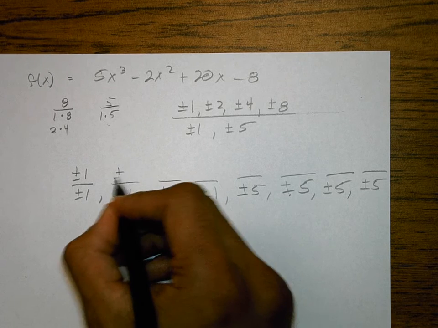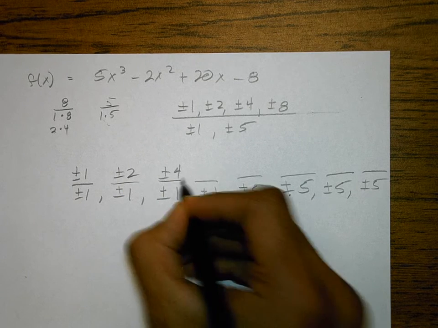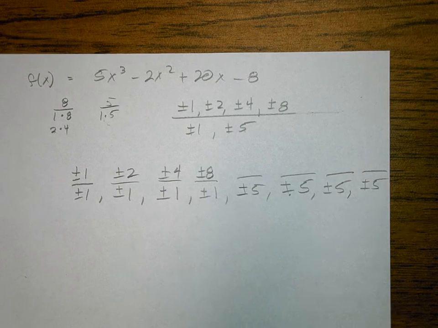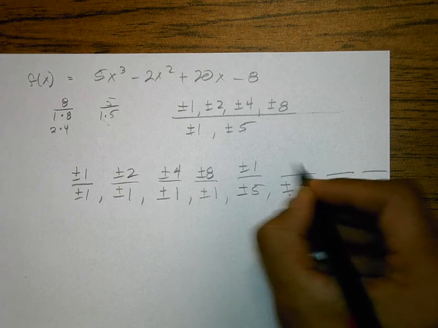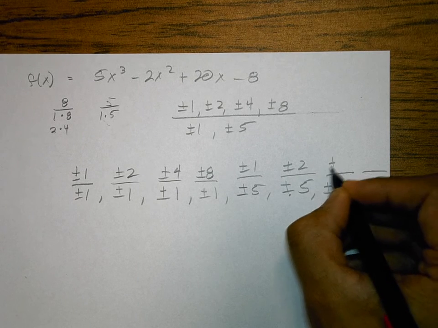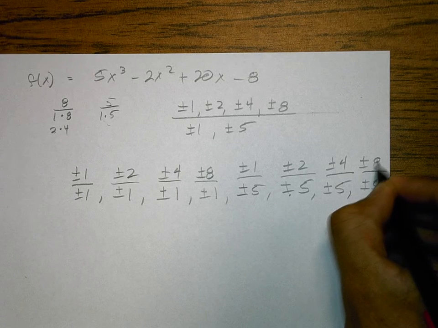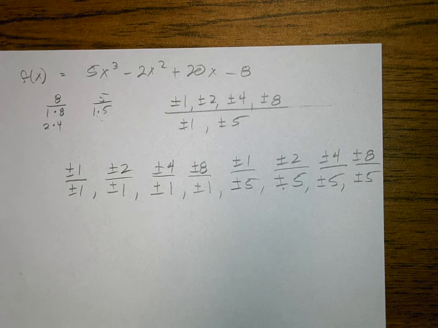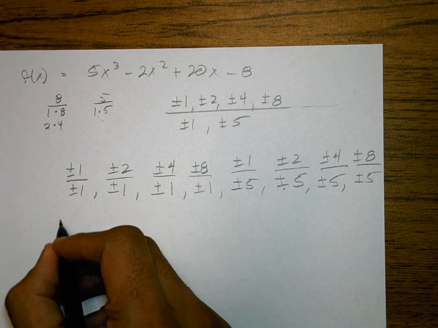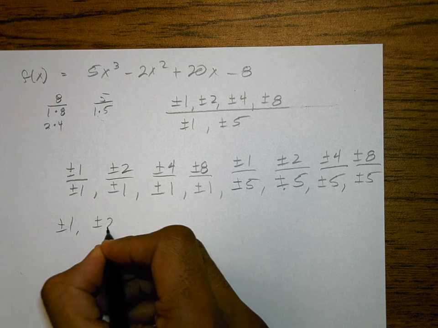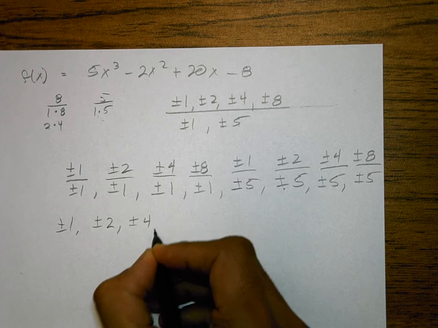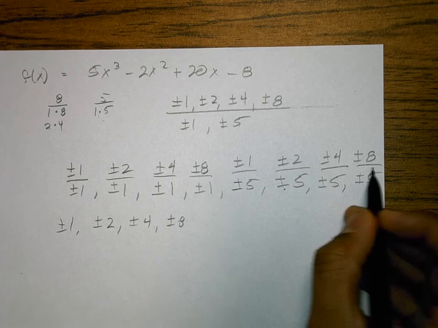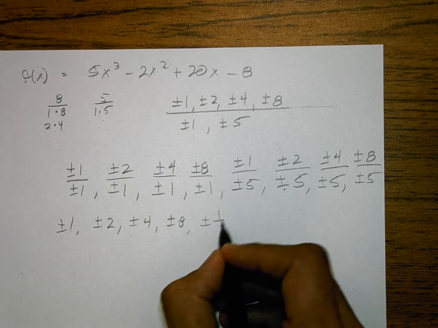So plus or minus 2, plus or minus 4, plus or minus 8. Now put them on top of the 5s. Plus or minus 1, plus or minus 2, plus or minus 4, plus or minus 8. Okay. Then simplify if you can. So all of these are just going to be plus or minus 1, plus or minus 2, plus or minus 4, plus or minus 8. Over here, I can just do 1 plus or minus.